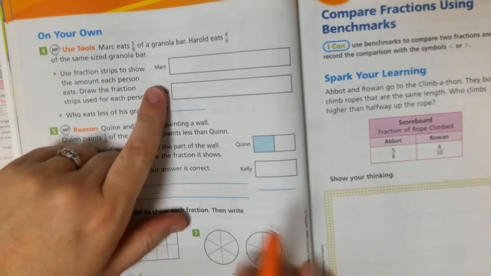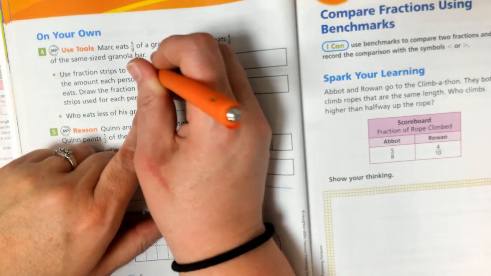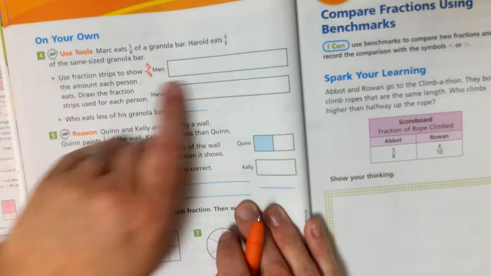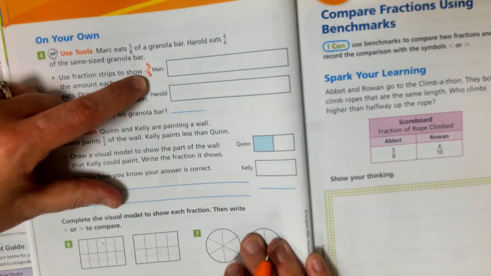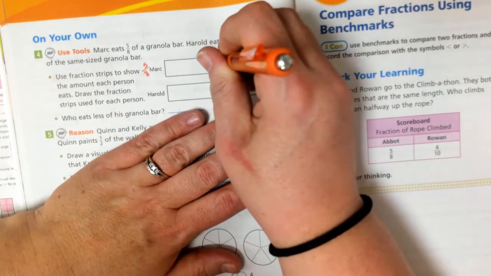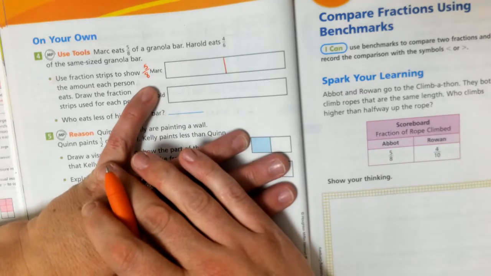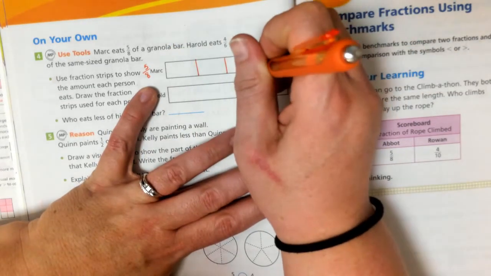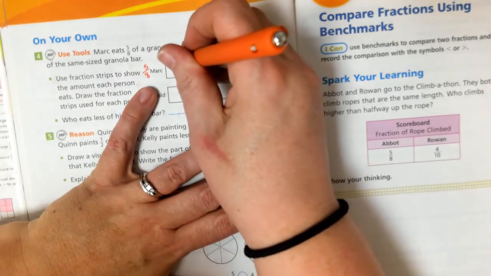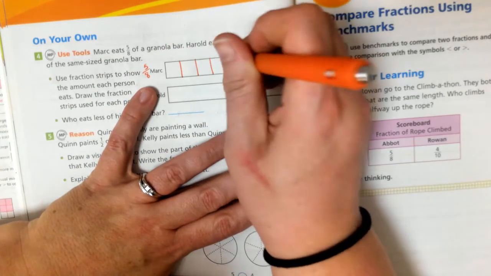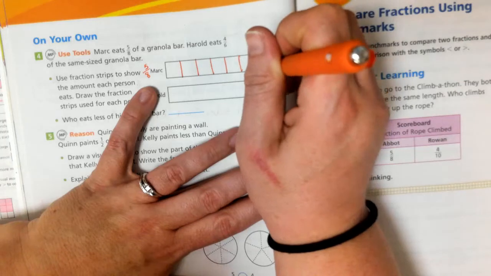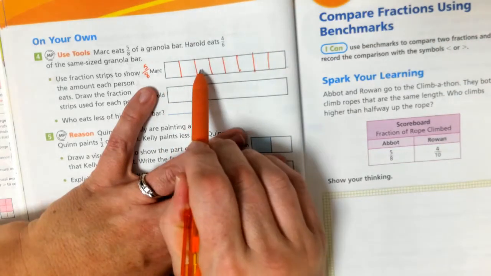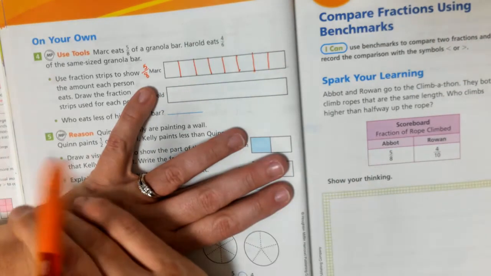All right, so Mark is 5/8. So I need to break this up into eighths. I have an even number as my denominator, so I can split it in half. And because I want eighths, I could do fourths. So I could do a half again, and then half another time. And that gives me eighths. 1, 2, 3, 4, 5, 6, 7, 8 pieces.